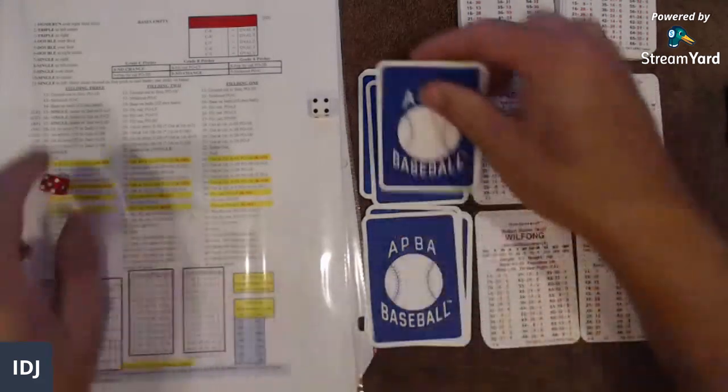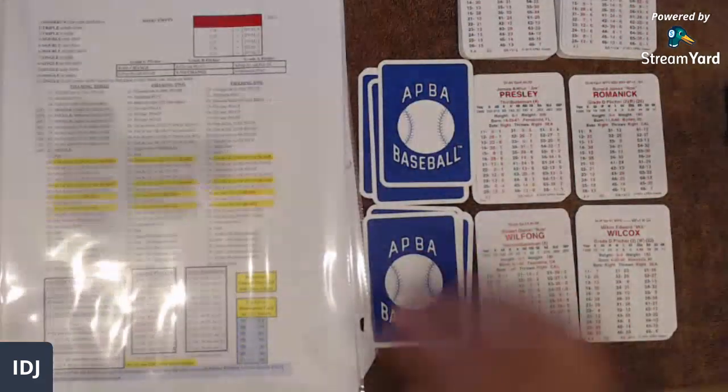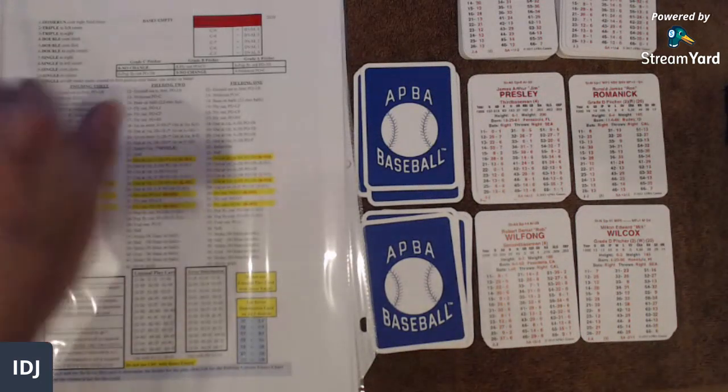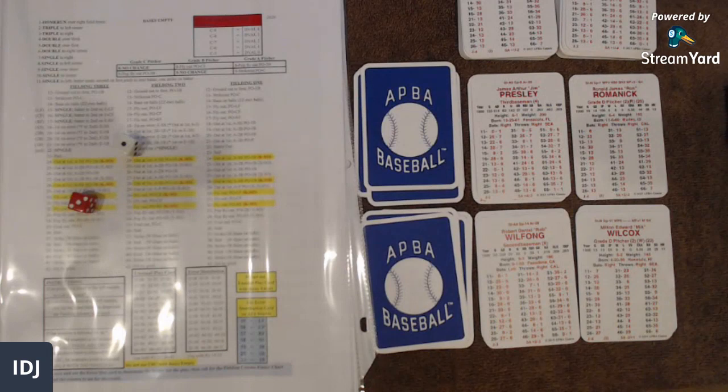All right, so now with 1 away, Presley's up. He's 1 for 1 with a triple. 31 is a 9, actually. 31 says D pitcher single over shortstop's head into left field for a single.